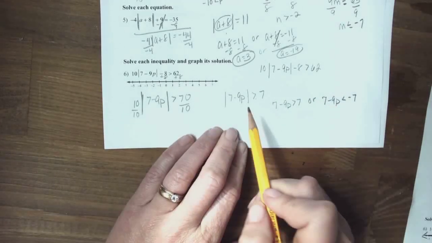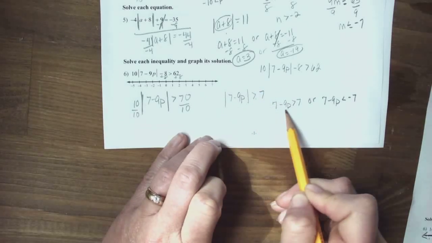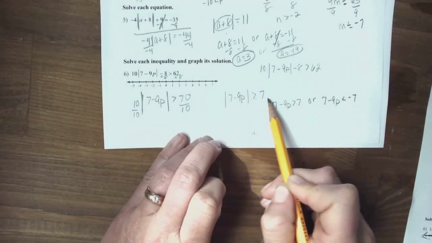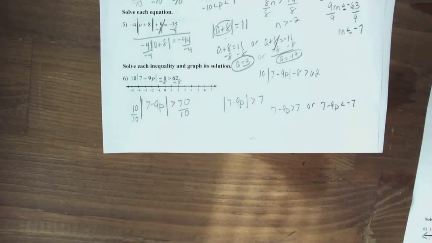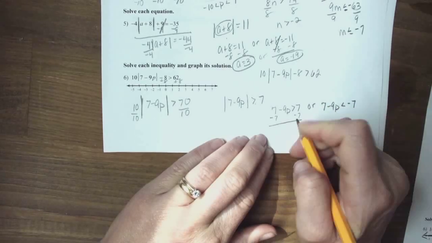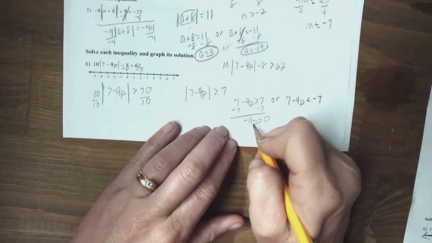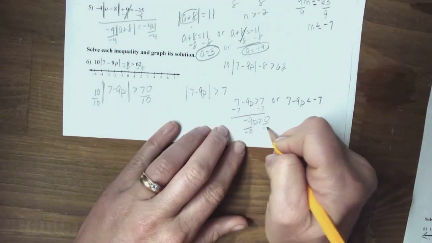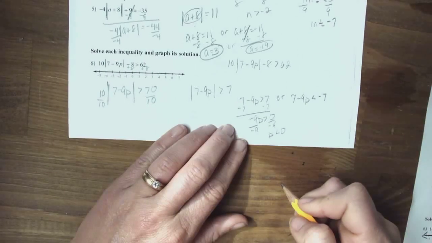Now before I solve them, I want to let you know, I know many teachers say, write it without the bars, and then write it where you change the last 2. That's also a way of saying it. I just like to think in my head what numbers are more than 7 away when I write it. I'm going to subtract 7. Negative 9p is greater than 0. Uh-oh, don't forget, you're dividing by a negative. So I need to flip that. So p is less than 0.